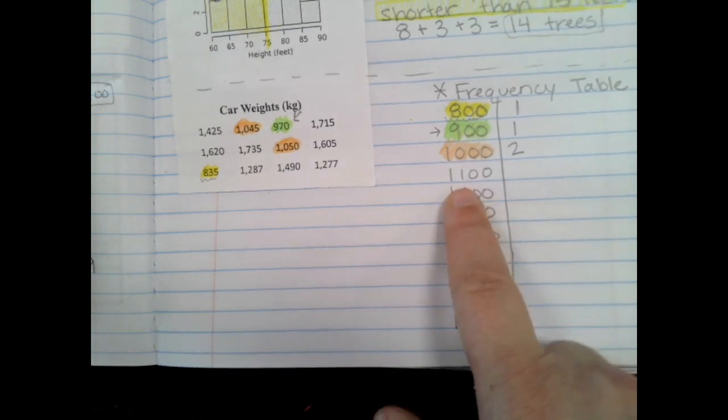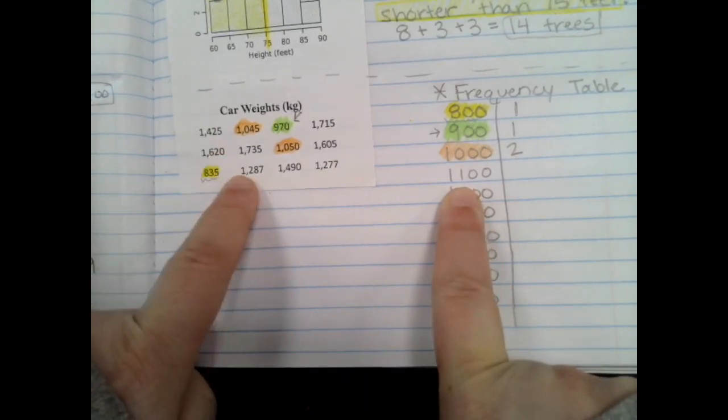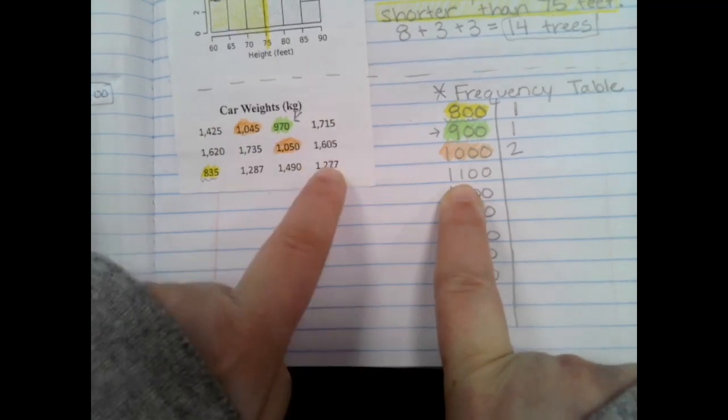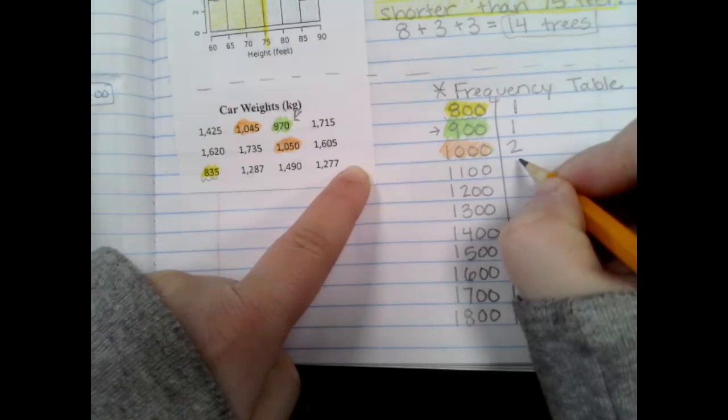All right, what about 1,100? Yeah, I'm not even going to take time to color code that because are there any? Nope. So 0.